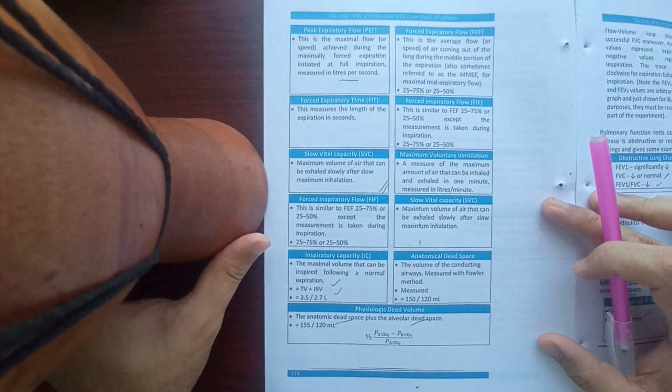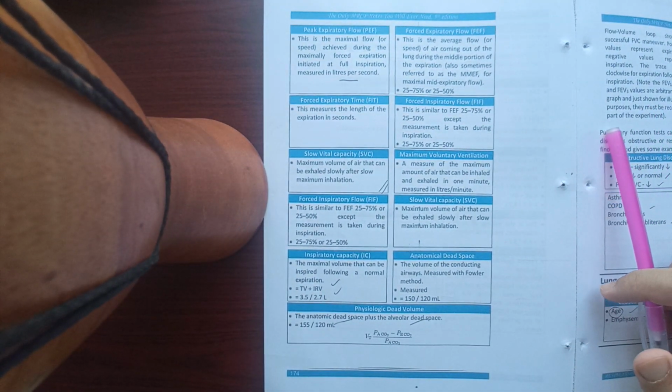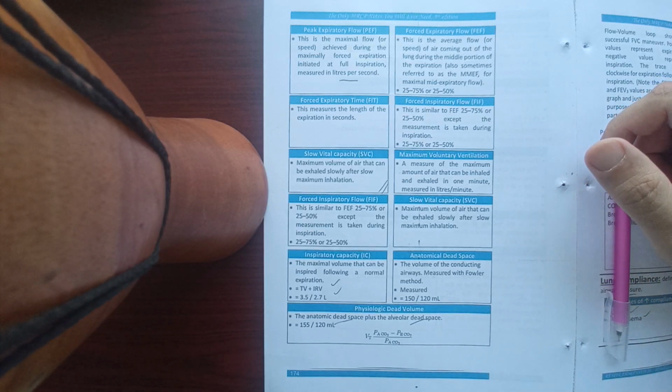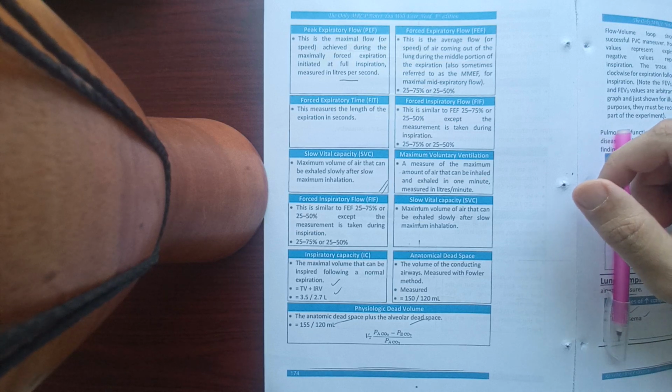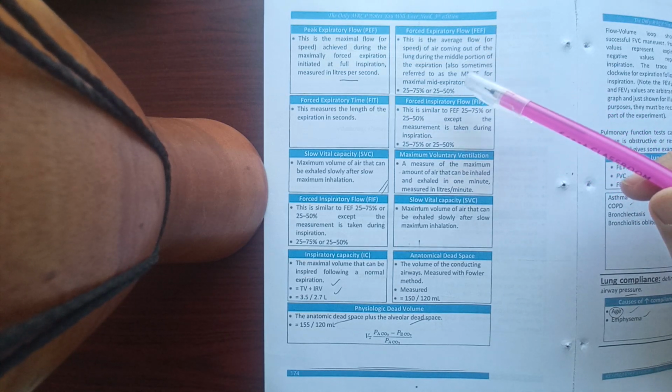Peak expiratory flow is the maximal flow or speed achieved during the maximally forced expiration initiated at full inspiration, measured in liters per second. So this is not really something to recall all the time. It's the maximum flow achieved during maximally forced expiration. That is what you need to know.